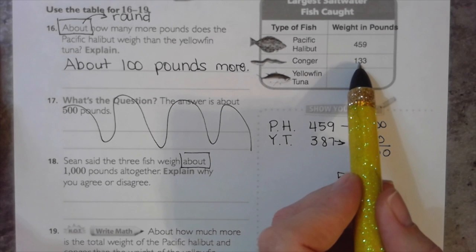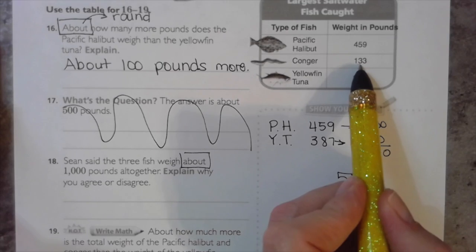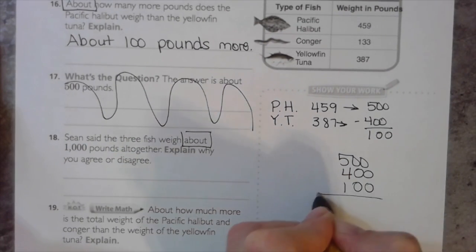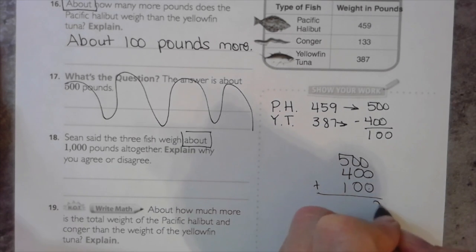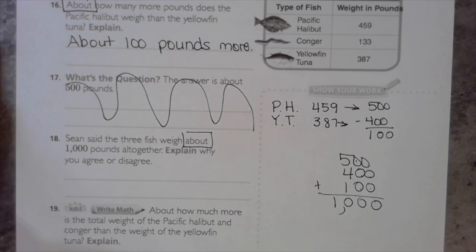But I didn't round the conger earlier. Okay, what would the conger round to? 100. All right, so let's see what we've got here. 0, 0, 0. 0 plus 0 plus 0, 0. Oh, hey, look at that. When I rounded, it is about 1,000 pounds.